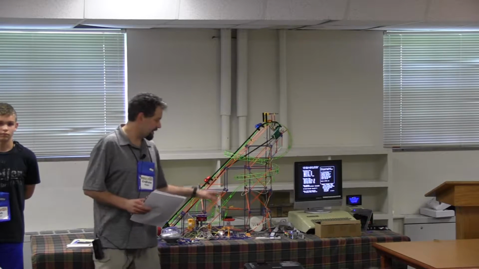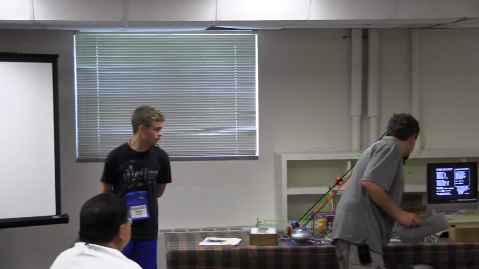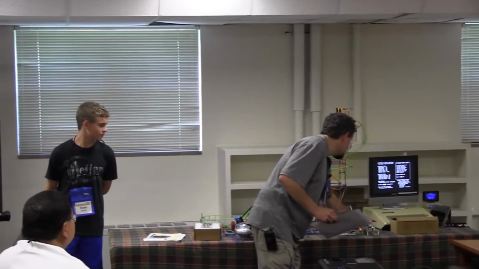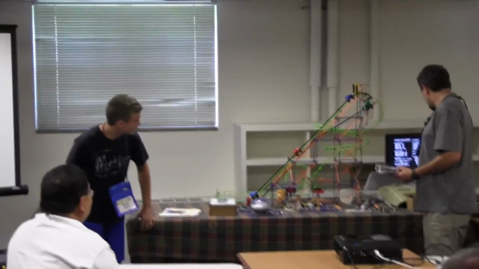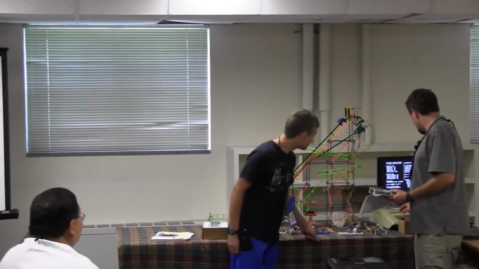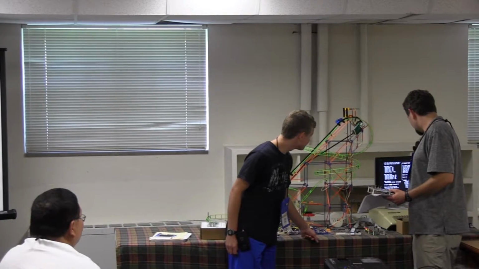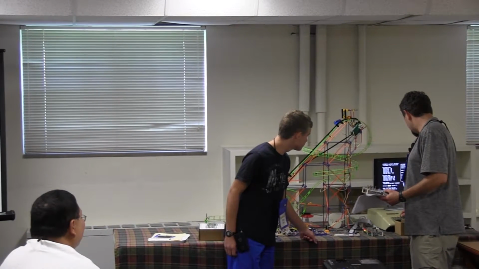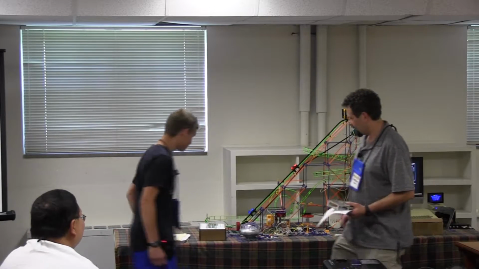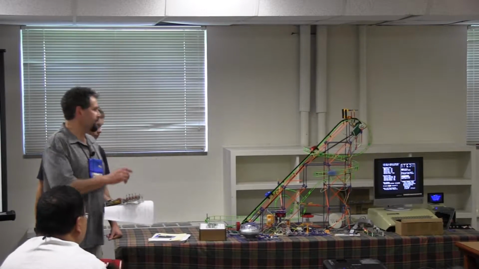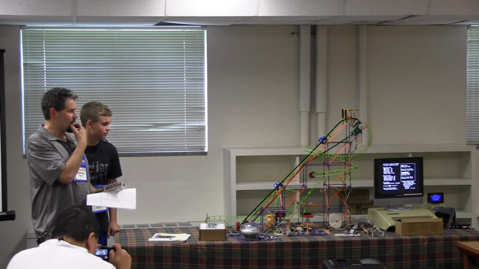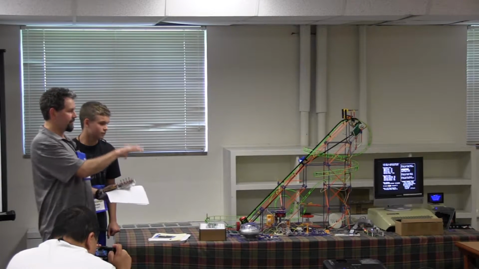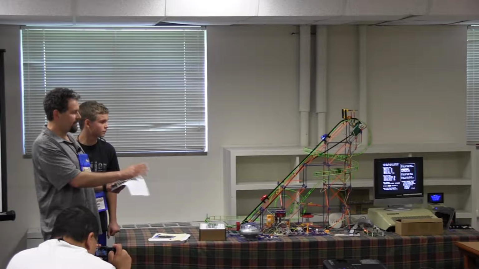The first application we showed off was the ability to control a roller coaster. The Apple is interfaced to the roller coaster, it connects roller coaster and snap circuits. We spent a bit of time talking about how we wrote the program, all the different inputs and outputs, and how it all works.